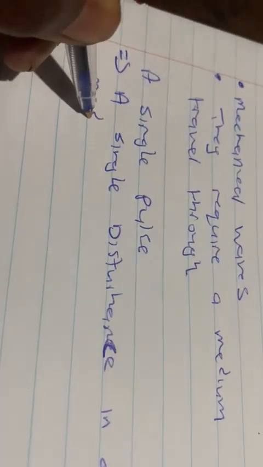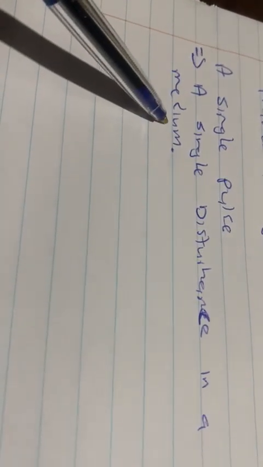And then what is a single pulse? A single disturbance in a medium. What we mean is that the effect of any single vibration will result in a pulse.